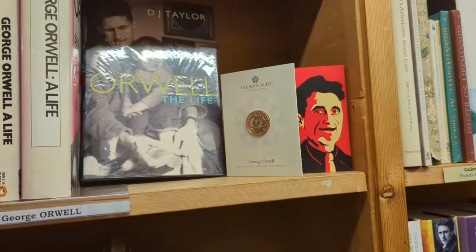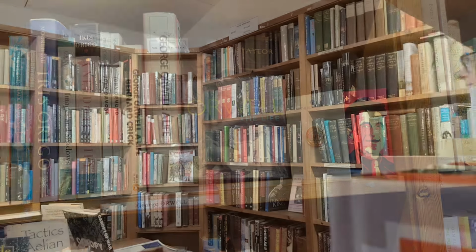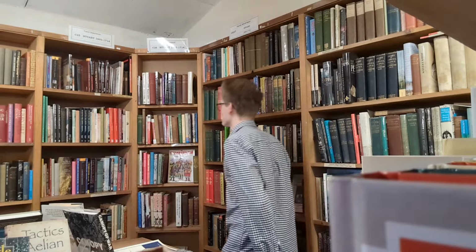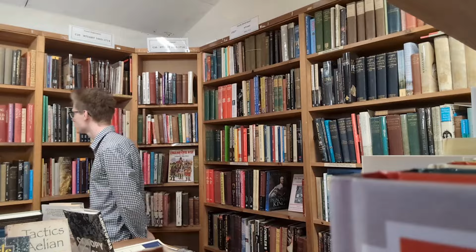Of course, also famous for Animal Farm, amongst other titles. But there we go, his bunk pack in the book section. So I continue now, looking around, browsing to find more of these relevant books.